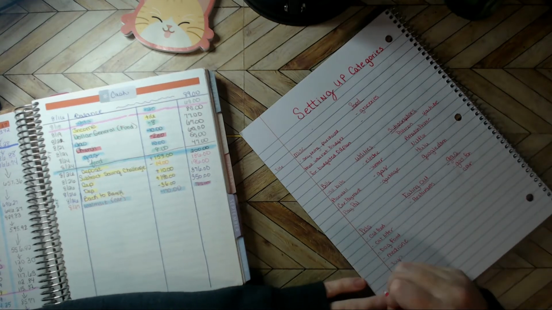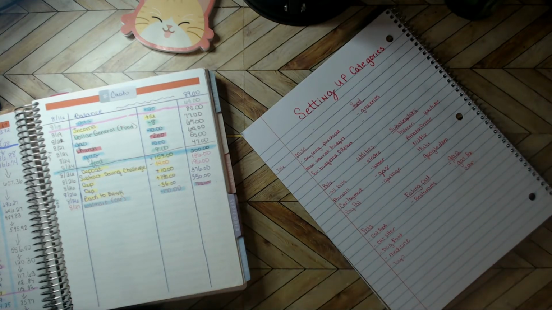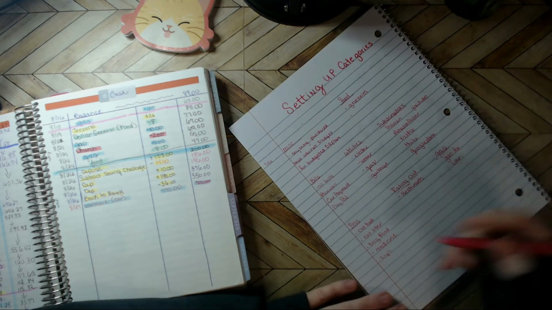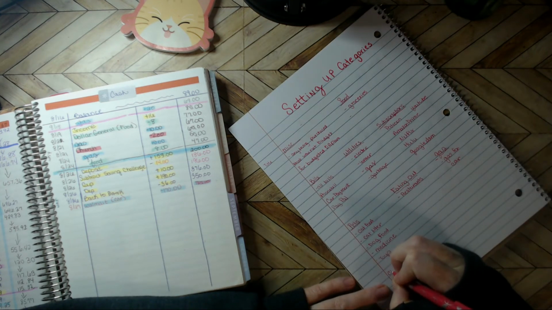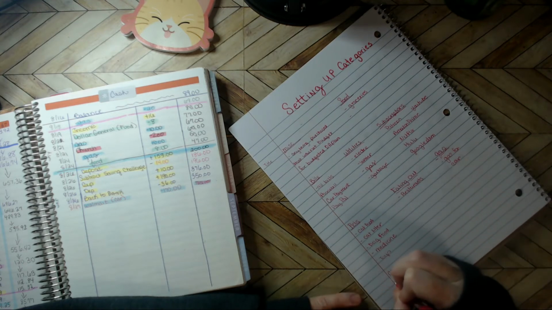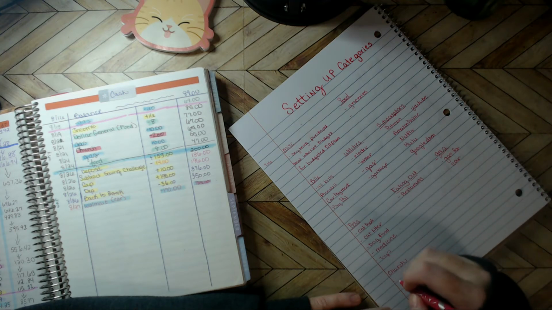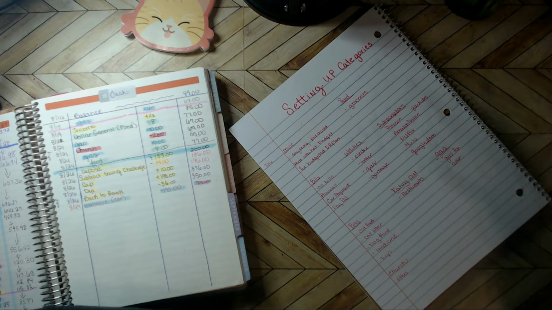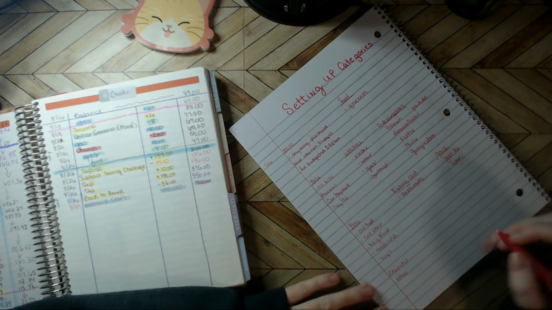Oh. No, for me, where we do give money to our church, I need a church category. And this is for tithes. I don't do the traditional 10%, but that's what we'll call it, it's tithes.